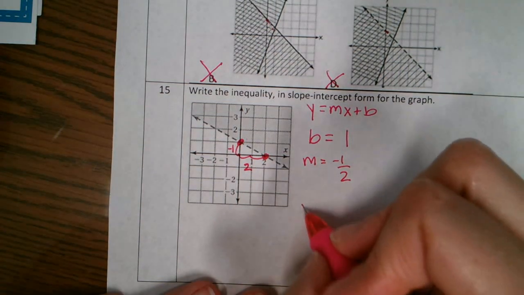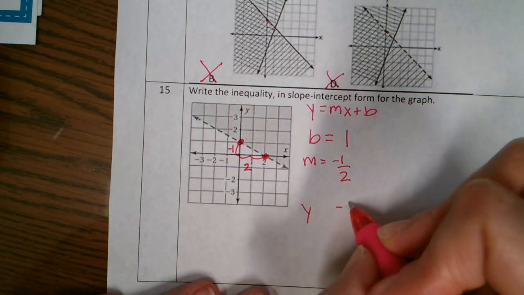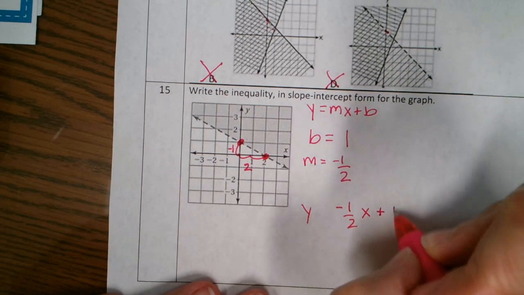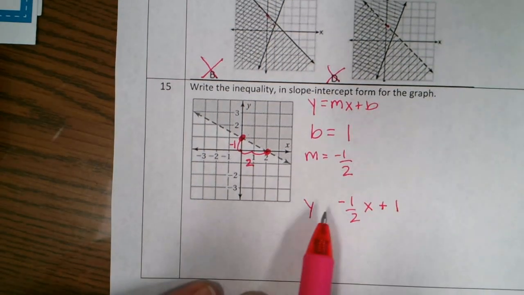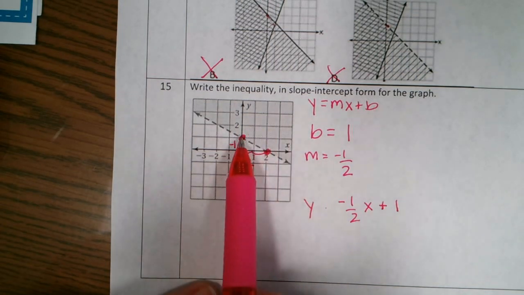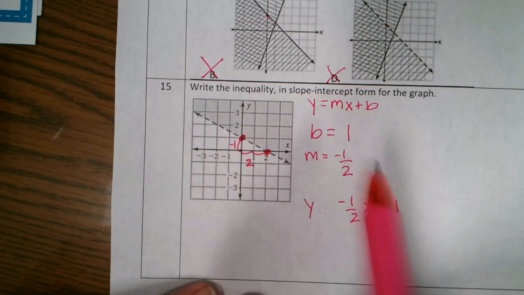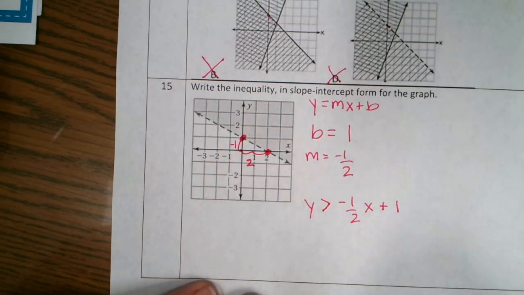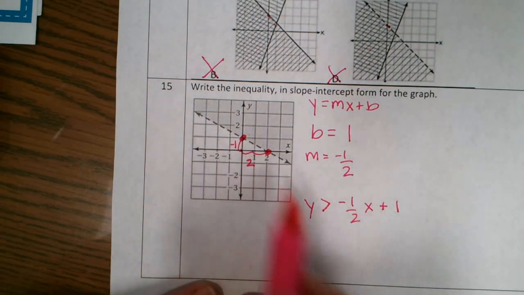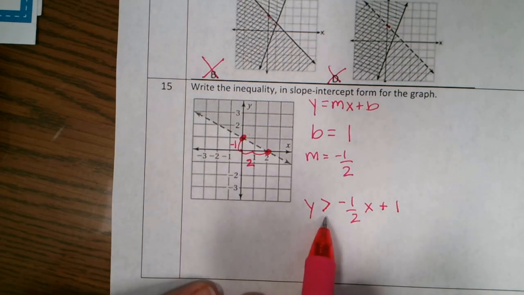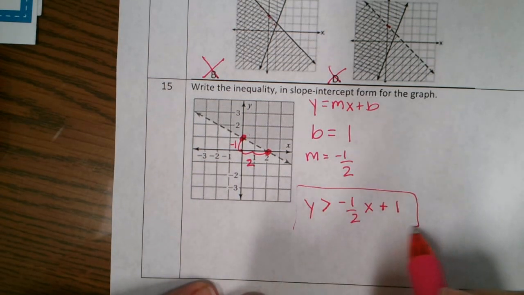If I plug in these values, I just need to now decide what symbol goes here. In order to decide what symbol goes here, I need to look at this shading. I am shaded above this, so I know it has to be greater than. And the line is dashed, so I do not add a bar here. This is going to be my final answer.